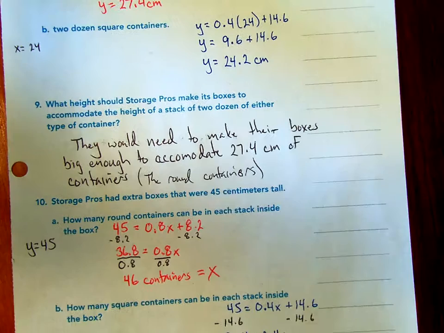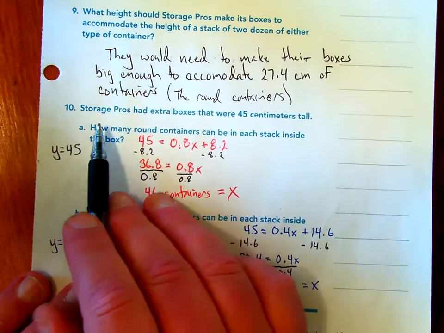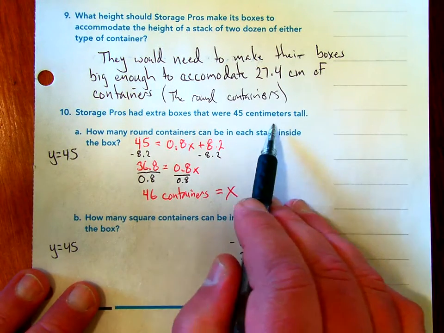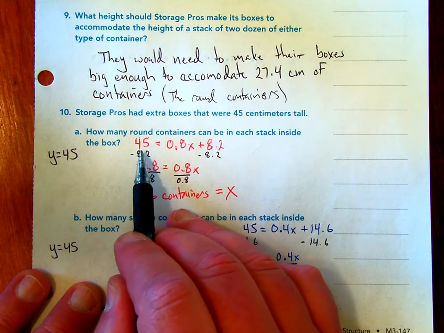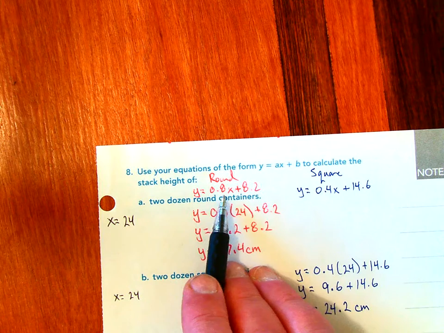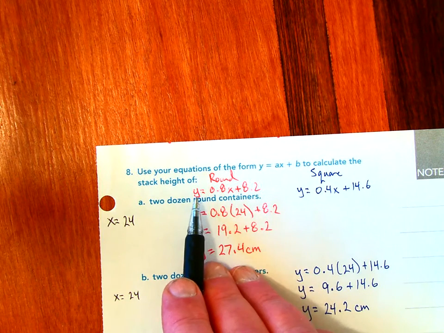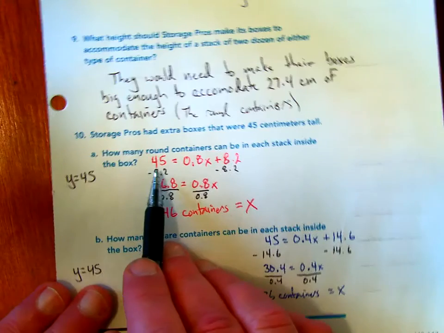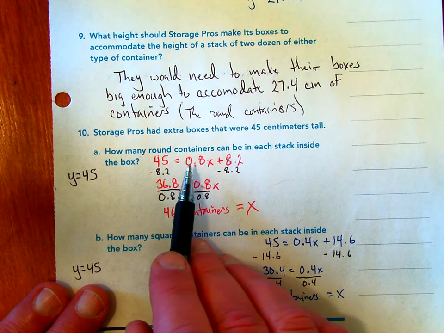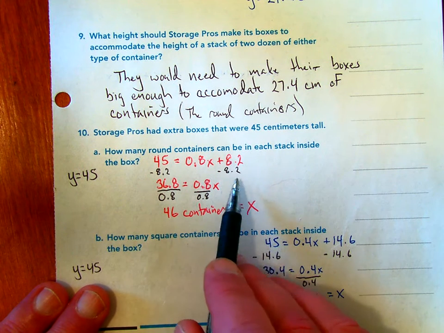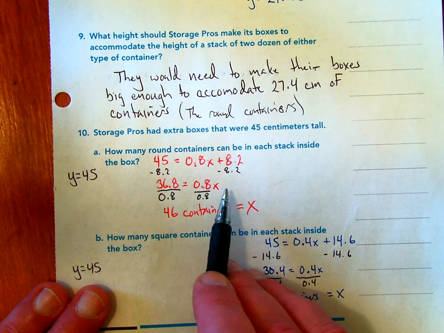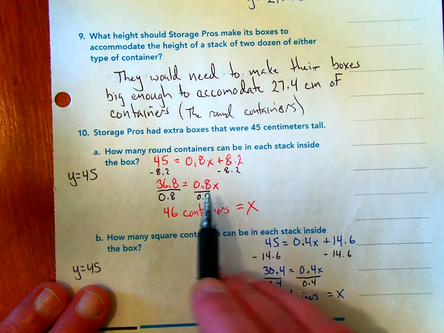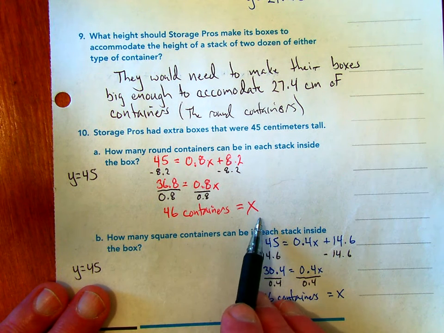Number 10. Storage Pros had extra boxes that were 45 centimeters tall. How many round containers could fit inside the box? Well, 45 centimeters is the Y value, so I'm using the round formula, Y equals 0.8x plus 8.2, and it's the Y value that's 45 in this case, the height. So I substitute 45 for it. 45 is 0.8x plus 8.2. Subtract 8.2 from both sides. 36.8 equals 0.8x. Division property of equality. Divide both sides by 0.8. And 46 containers is x. So it can hold 46 round containers.